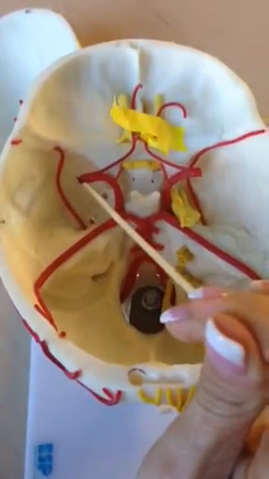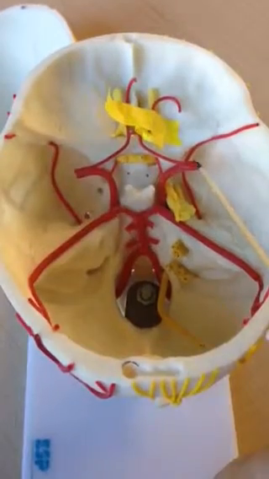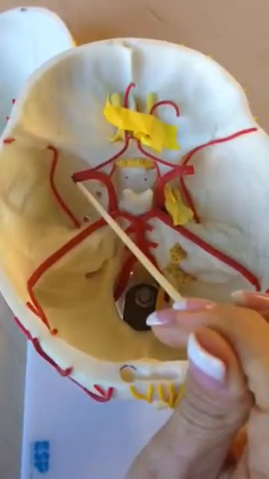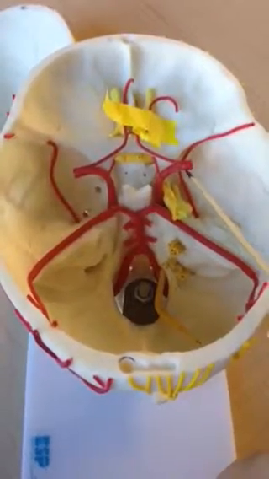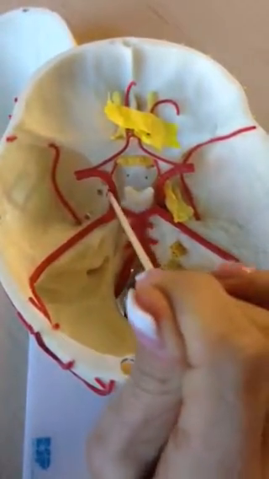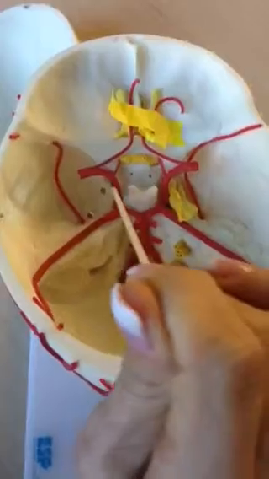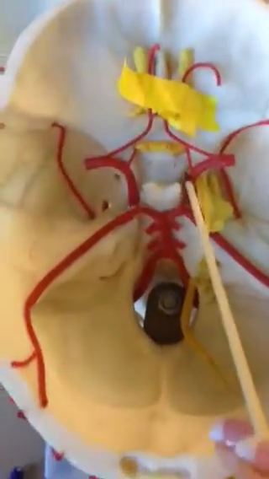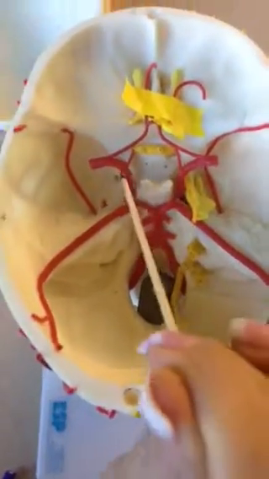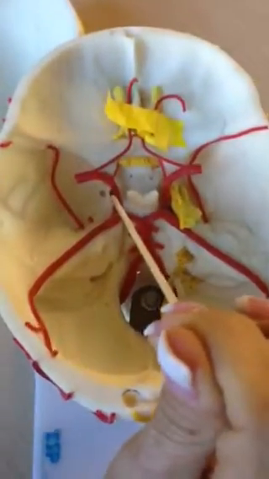There's two fat ends on both sides, this side and this side. Those are called the middle cerebral arteries. Middle cerebral artery. This artery going down and this fat artery going down are the internal carotid arteries. Internal carotid artery.